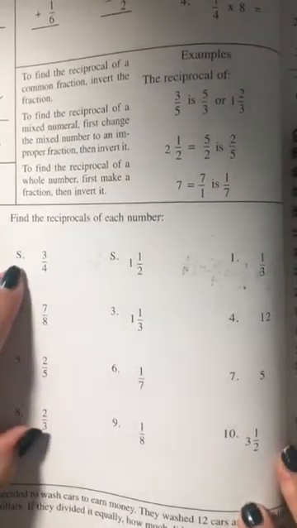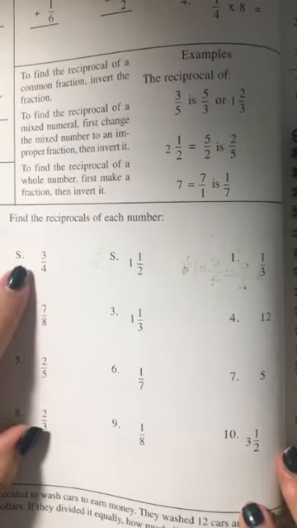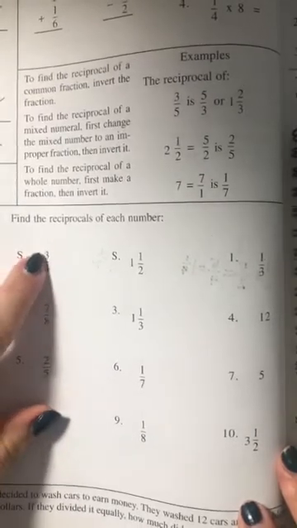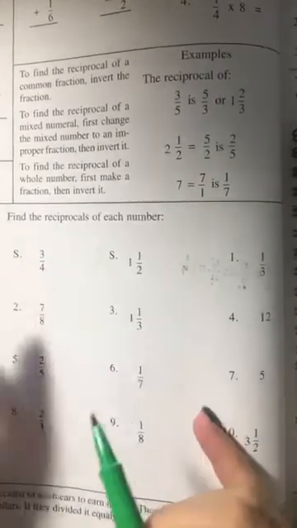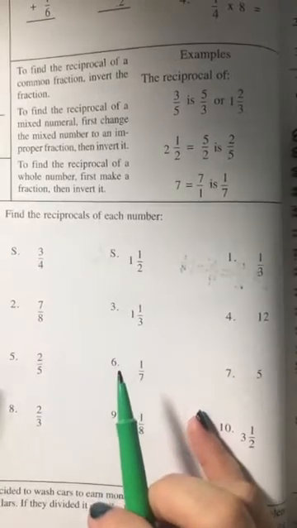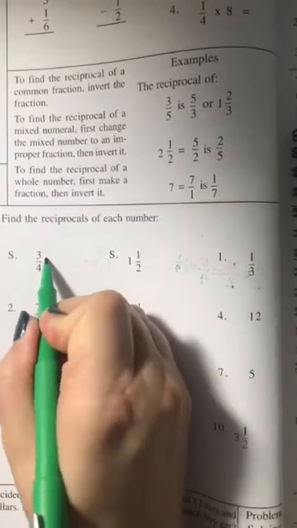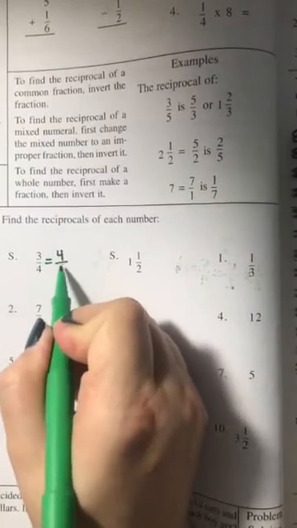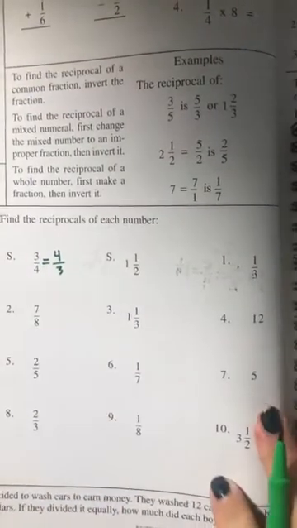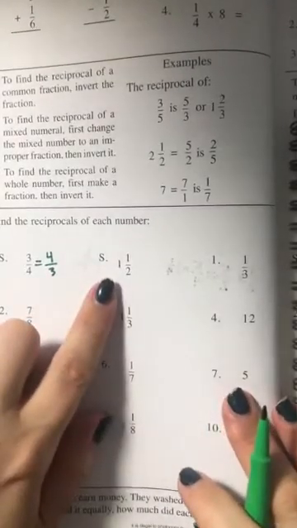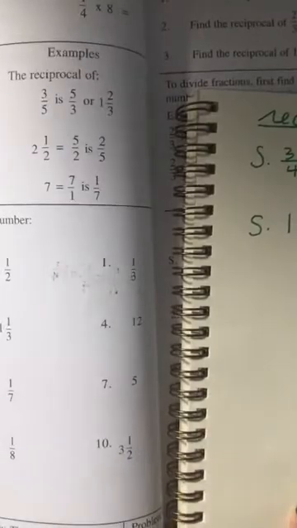So here for the first one is the simplest kind. Here we have just a normal fraction. All you have to do to find the reciprocal is invert it. So in this case, we have 3 over 4. The reciprocal would be 4 over 3. Simple. Here for the second sample, I put it here on the notebook paper, we have 1 and 1/2.